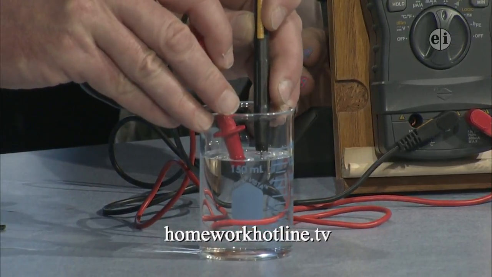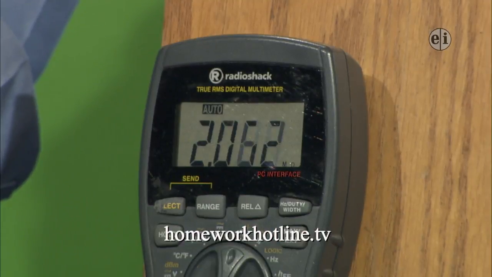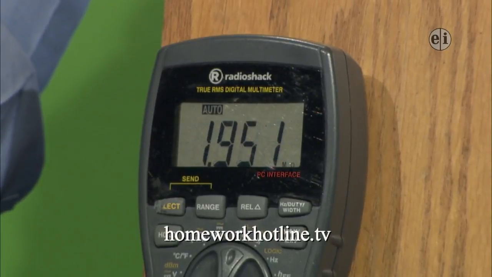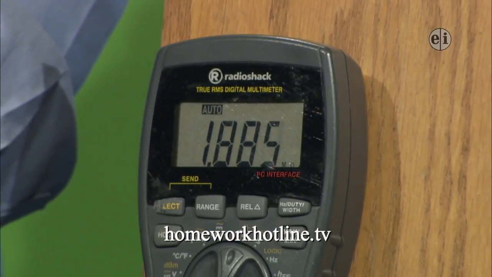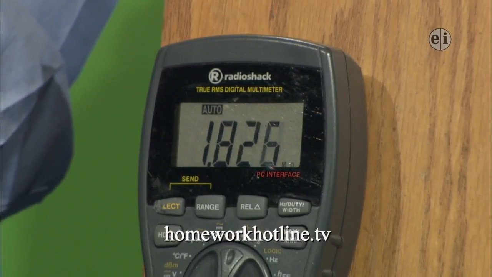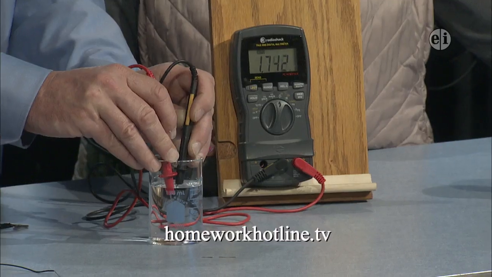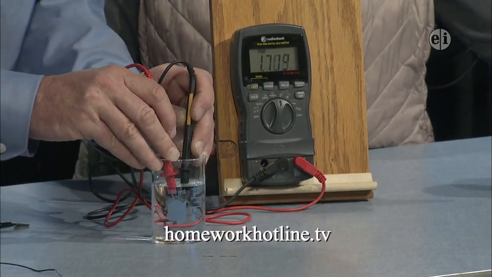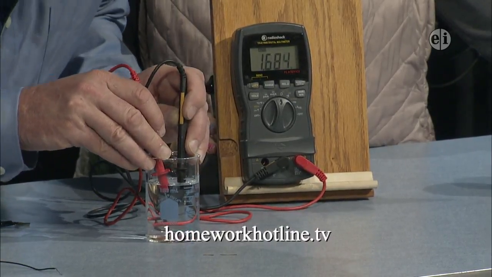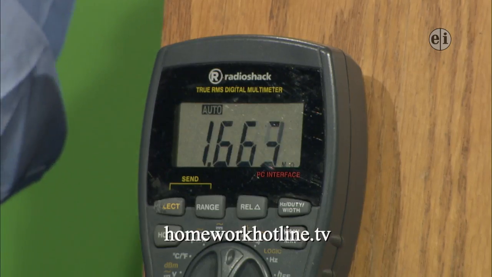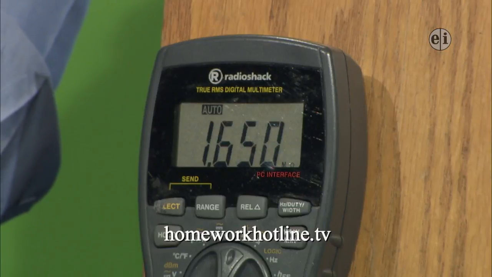Okay, there we go. And that says 1.74, and I believe it's mega ohms, right? Mega ohms. Yeah, there's a capital M right there.